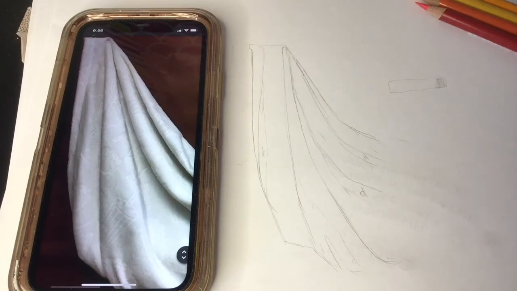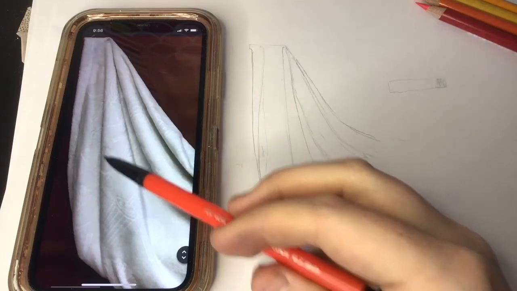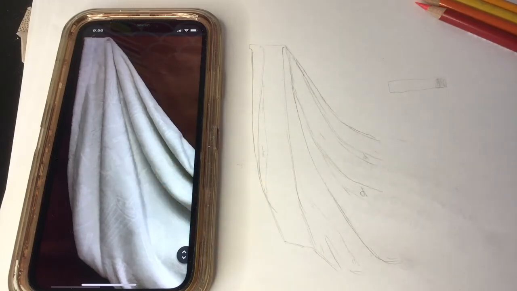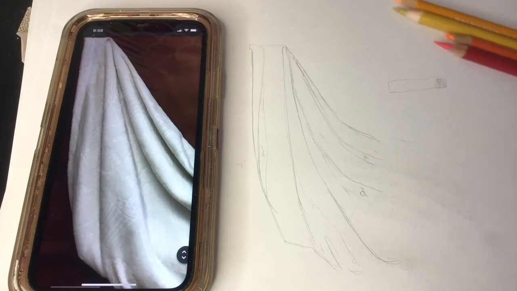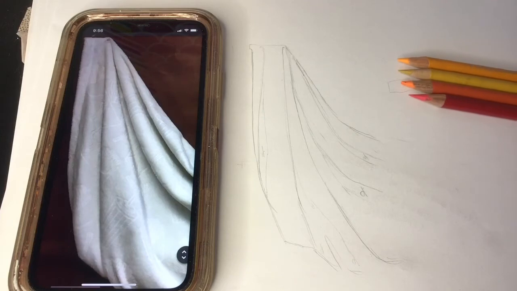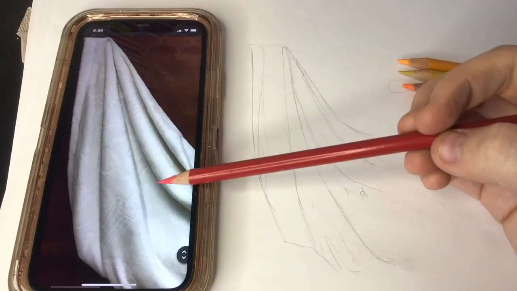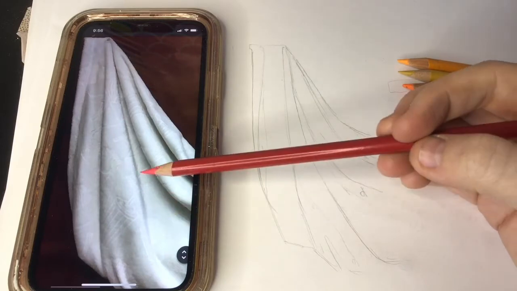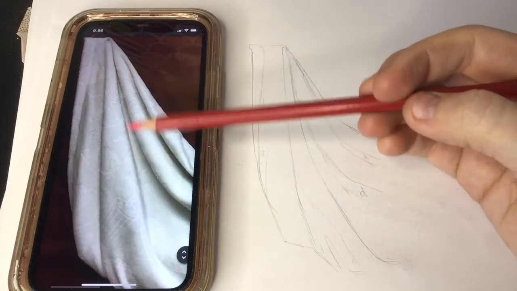Okay, once you've really labeled where your darkest parts are, like your 9 or maybe even your middle dark parts, this is where you're going to start shading. So you can see here, of my 3 colors, I have red, orange, and yellow. And with color pencil, it's all about layering, right? So I'm going to go in, and I am not going to focus on my 1s or my 9s. I'm going to focus on my middle areas first, right?